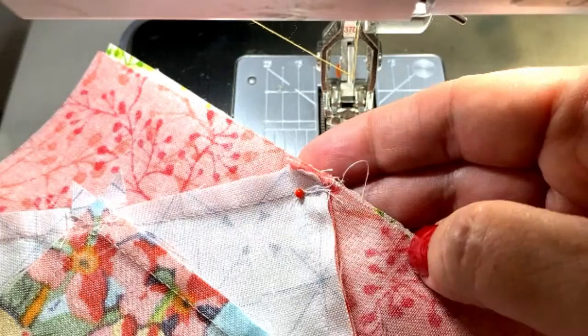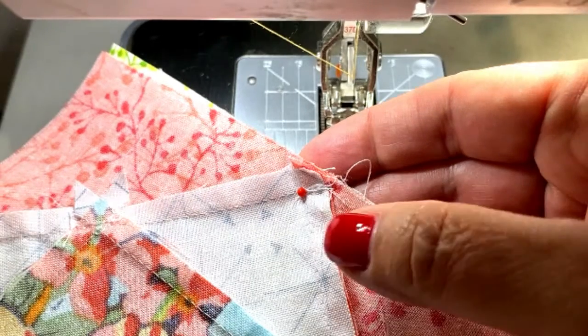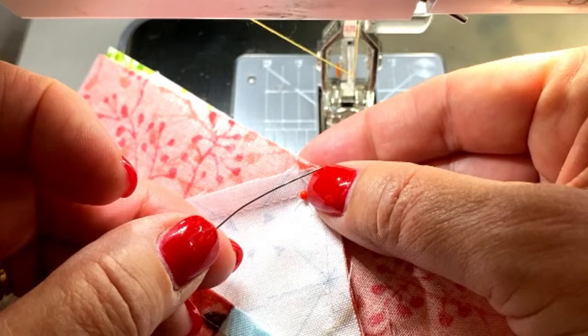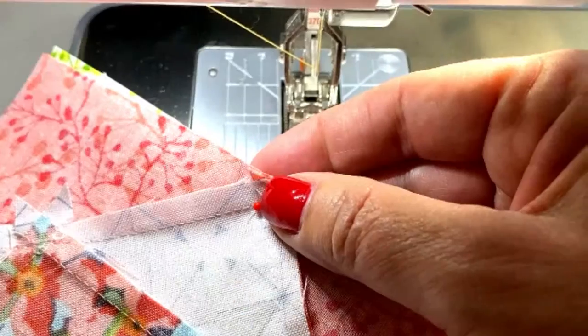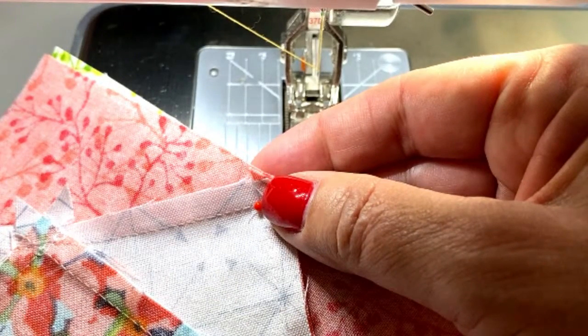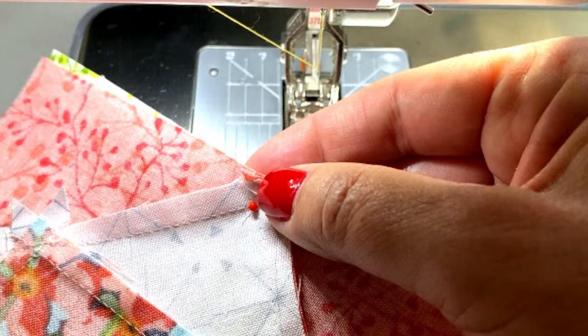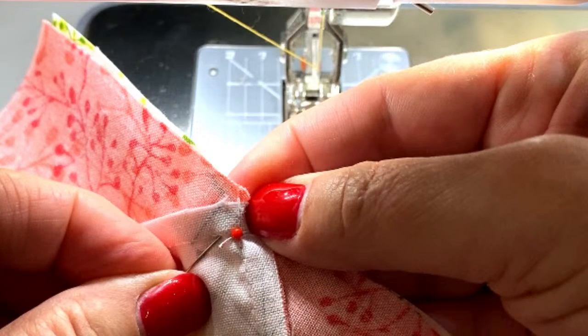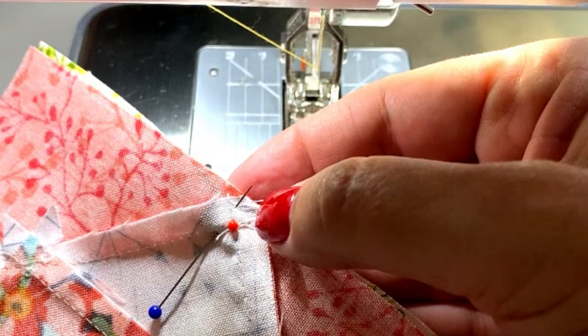Okay, beautiful. So there it is in there, all pushed all the way. Uh-oh, see that pin? It's bent. Bye-bye. Don't even bother with bent pins. 1/16 of an inch before, going through all these layers. Okay. 1/16 of an inch after.